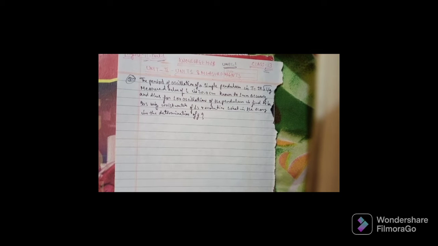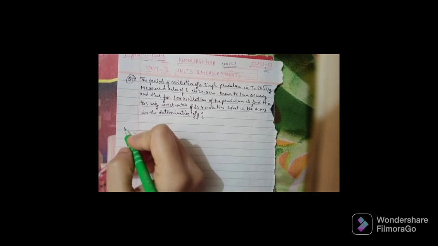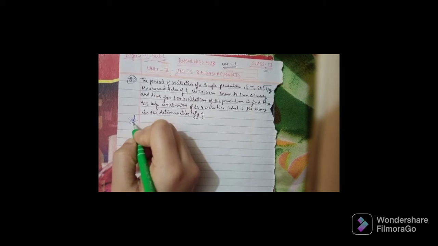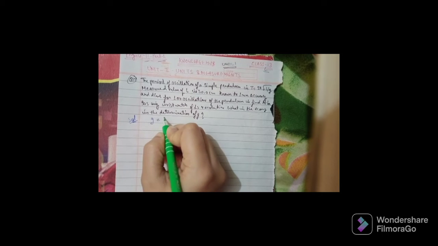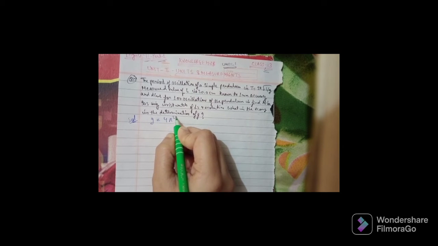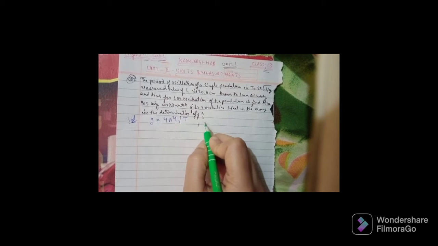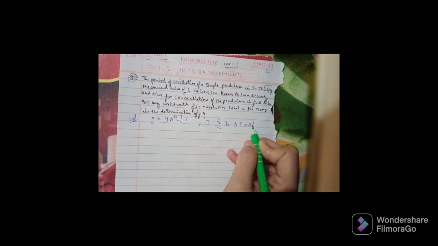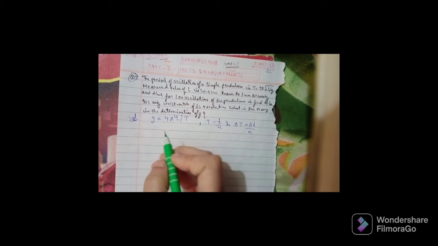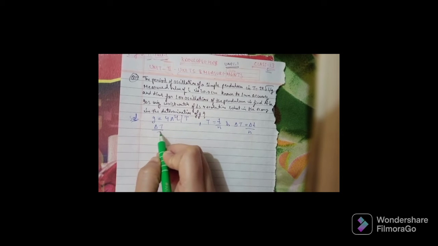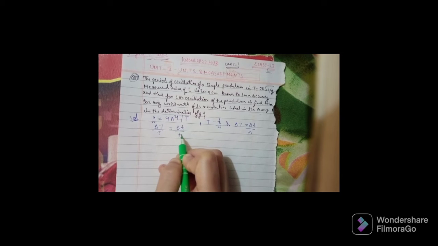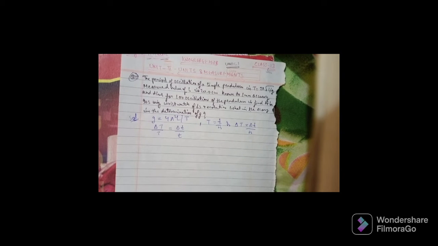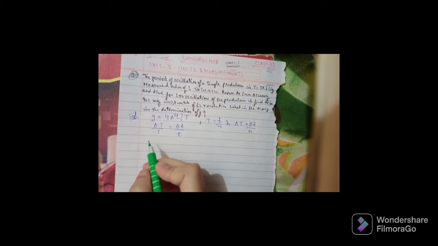Here, g equals 4 pi square L upon T square. Here small t equals T upon n, and delta t equals T upon n. Therefore, we can write delta T upon T equals small t. So the errors are in both L and T, which are the least counts, and the error in delta g by g we will write here.